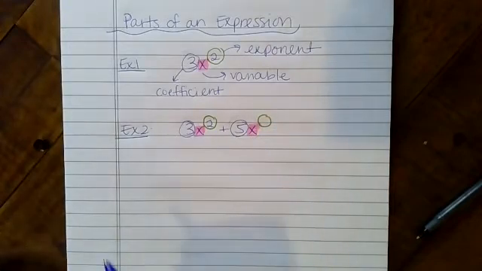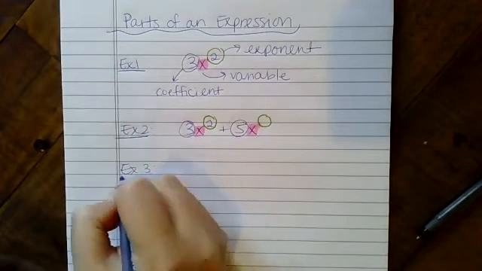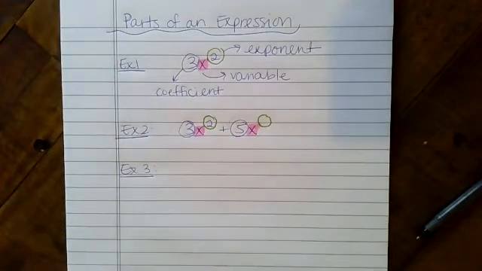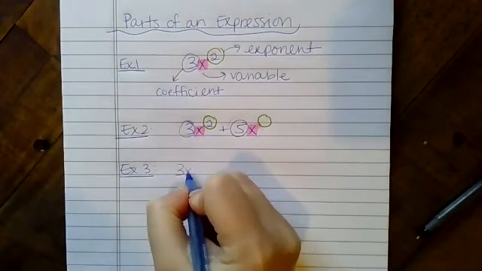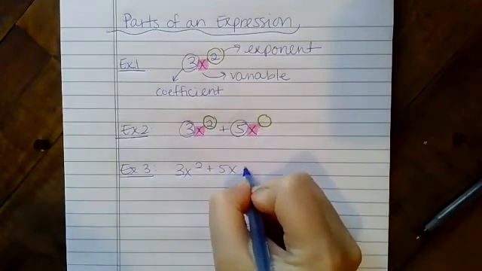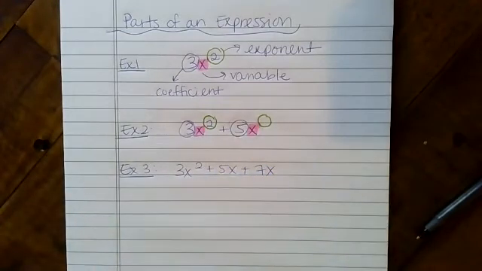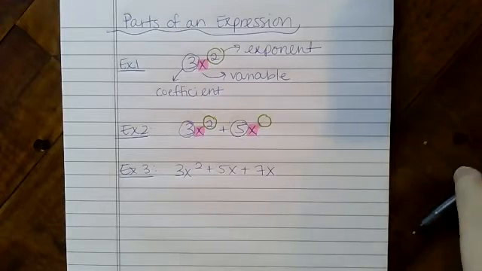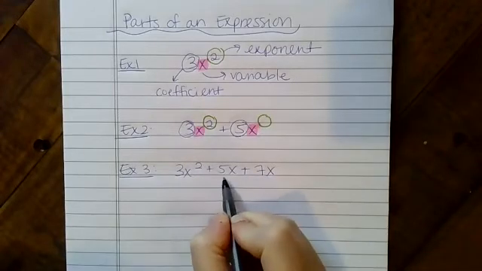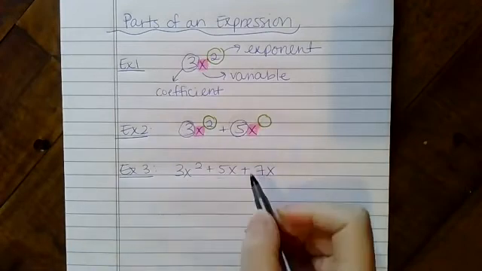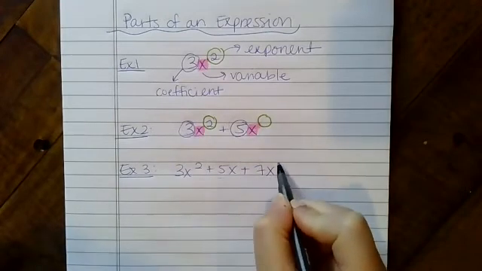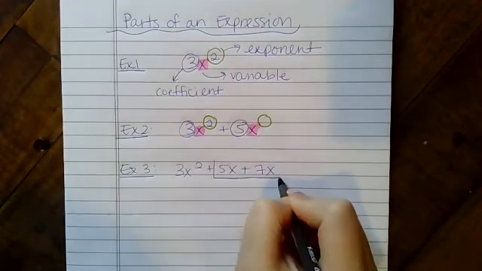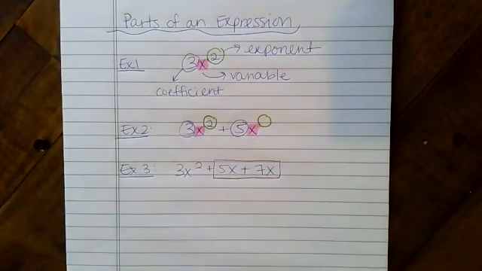Now let's look at example number 3, okay? I'm going to add on to that some more. 3x squared plus 5x plus 7x. Whoa. Looks like this time I do have like terms, right? A like term is anything with the same power and variable. So when I look at this, I see that 5x and 7x, okay, they have the same power. They have an imaginary exponent of 1. So that means that I can combine 5x and 7x.